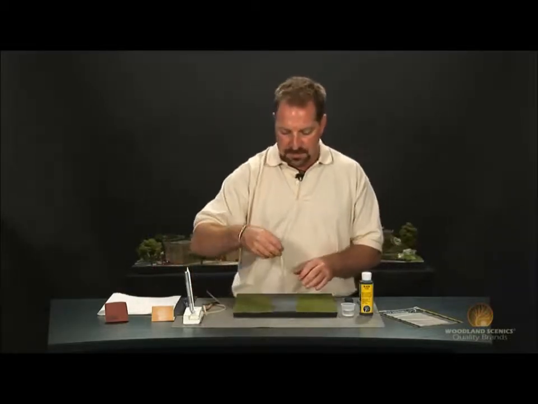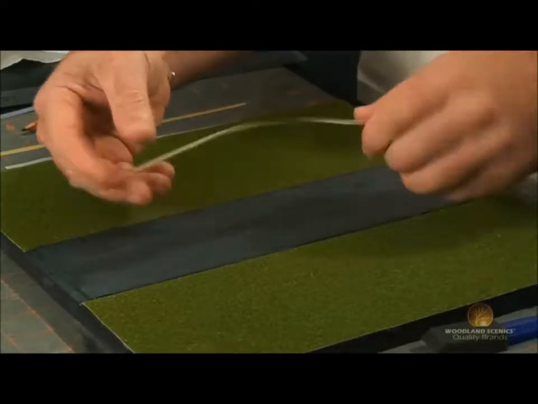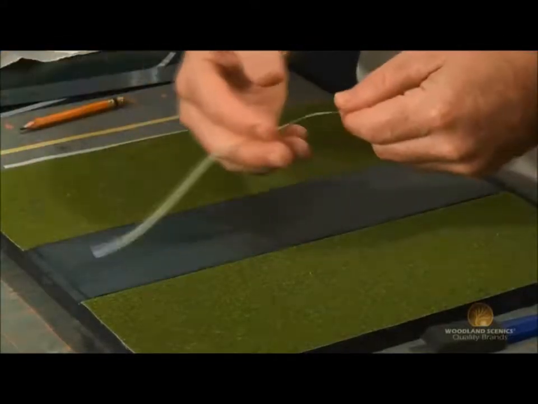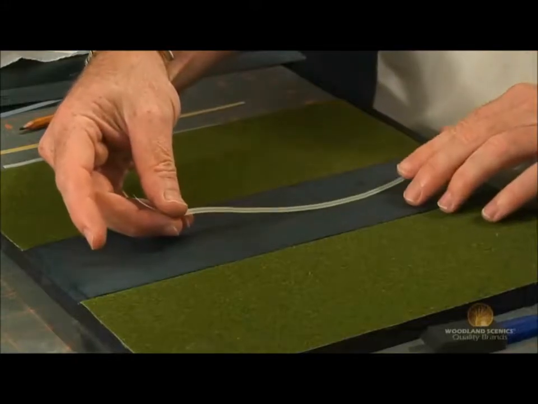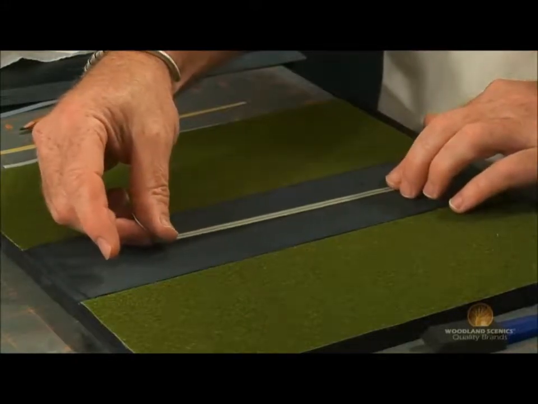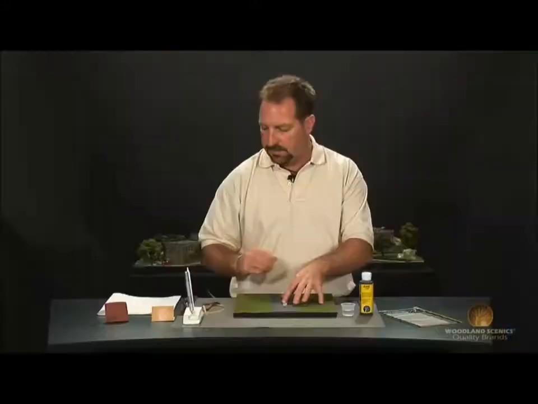Again, stripes are one of those things I really enjoy doing on the entire layout. There's a lot of technical parts to it. You just want to do your research online or whatever you have to, to make sure your stripes are in the right place. You want the layout to look realistic.